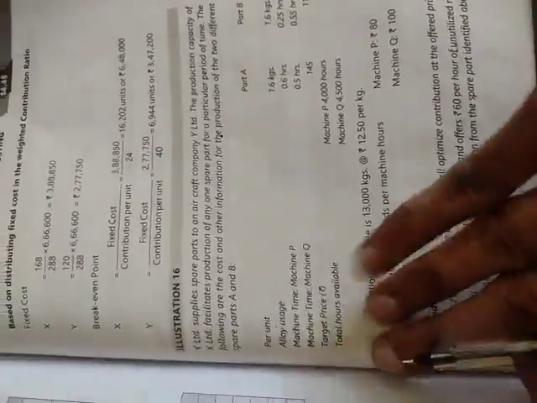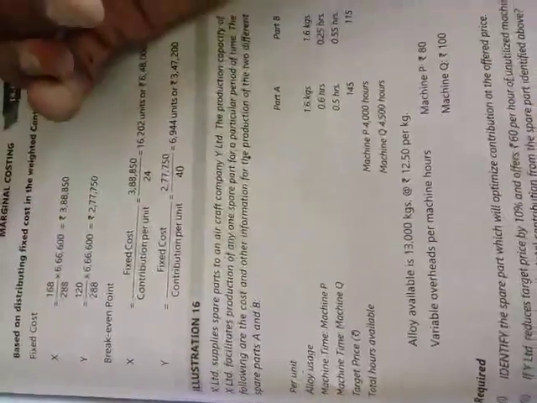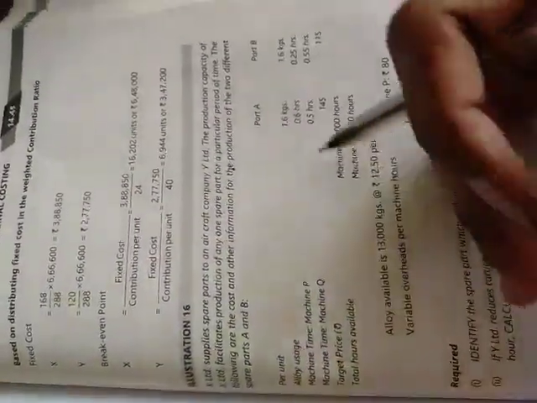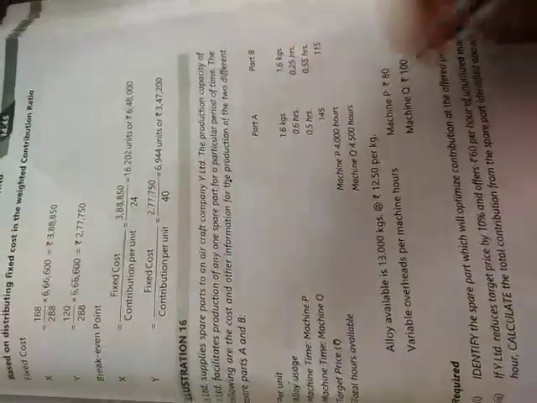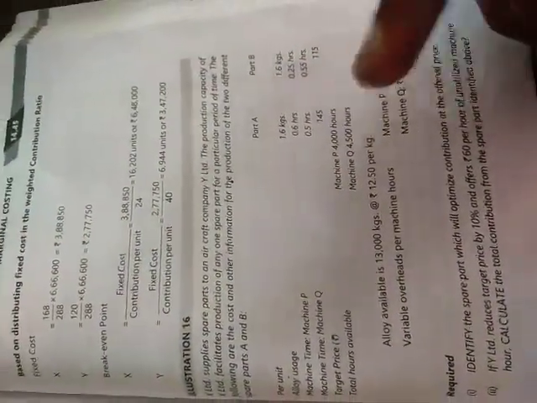Now let's see how we can do the same. In this kind of problem, first of all there is a limit of production. Our production capacity is limited by three things in this question. First of all, the material, alloy.